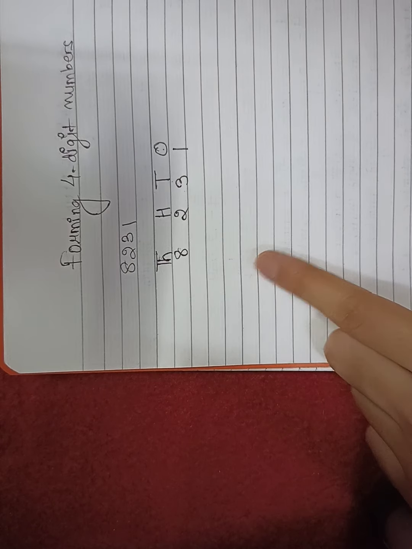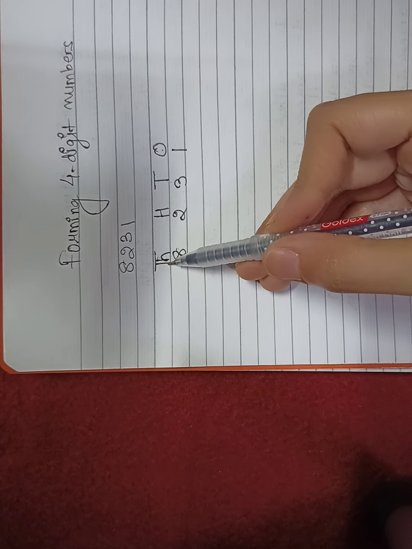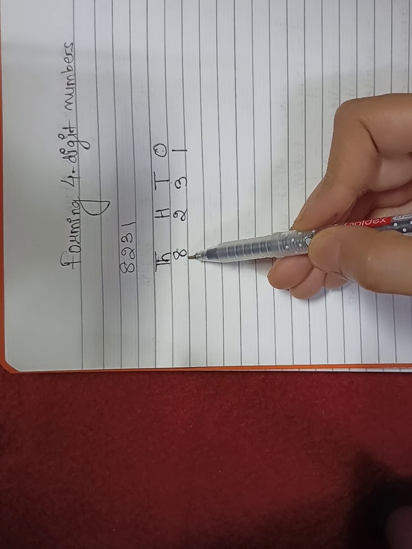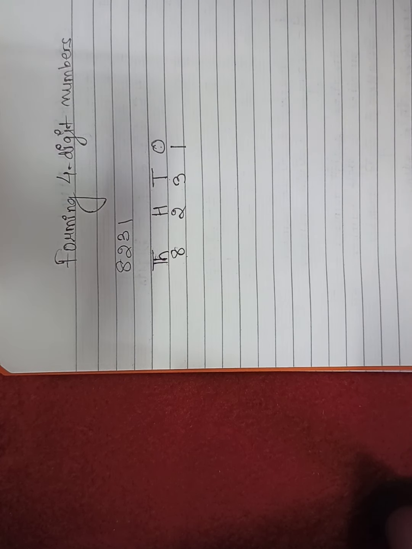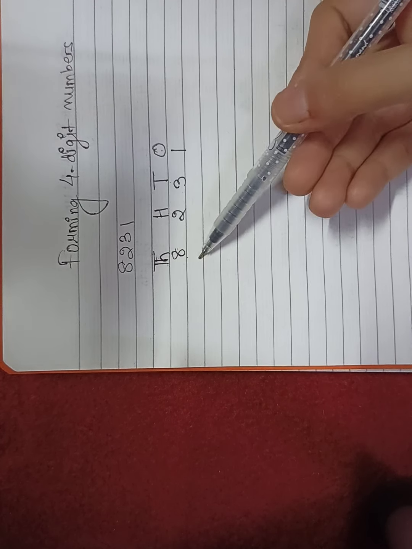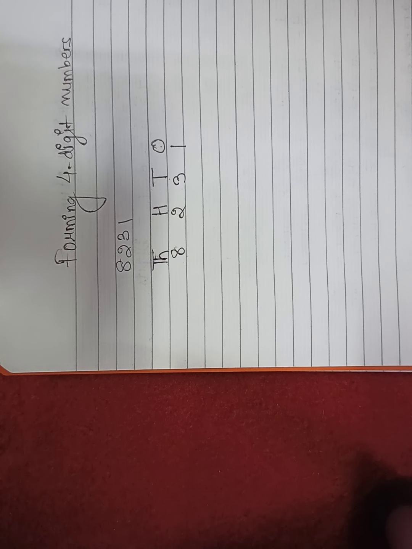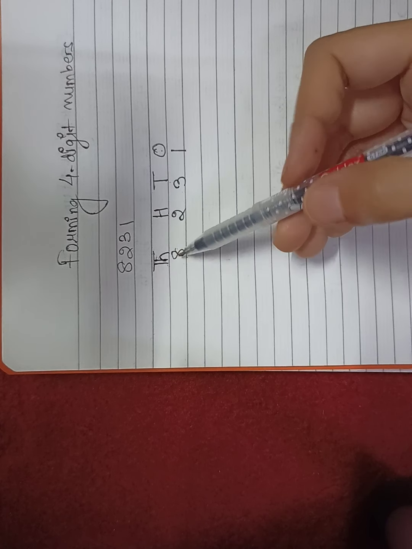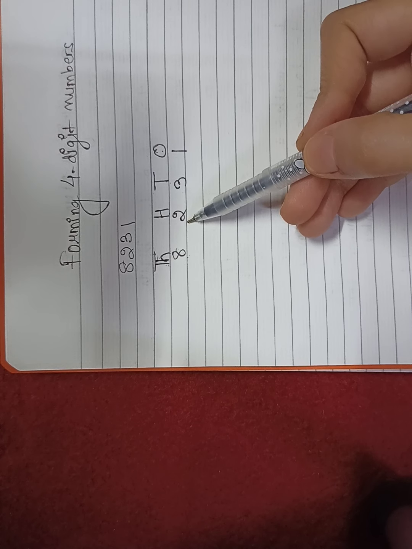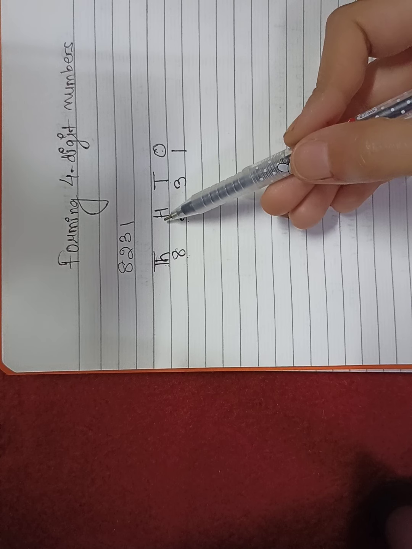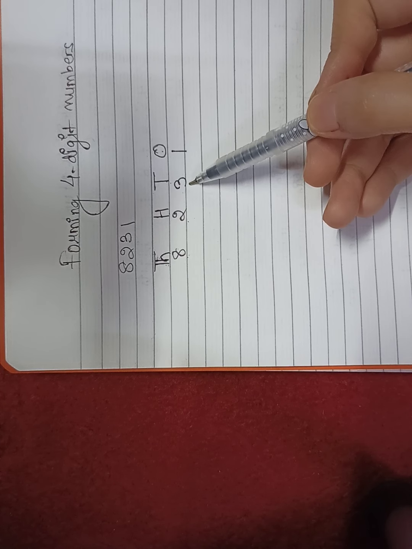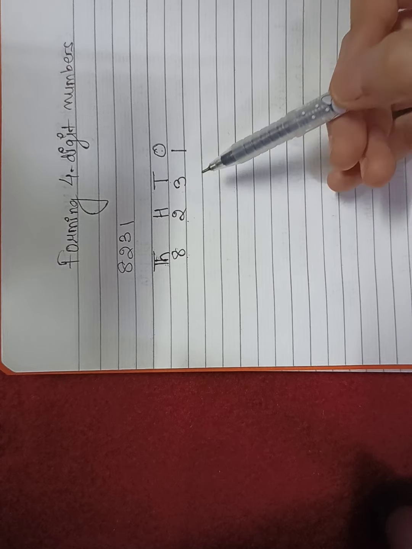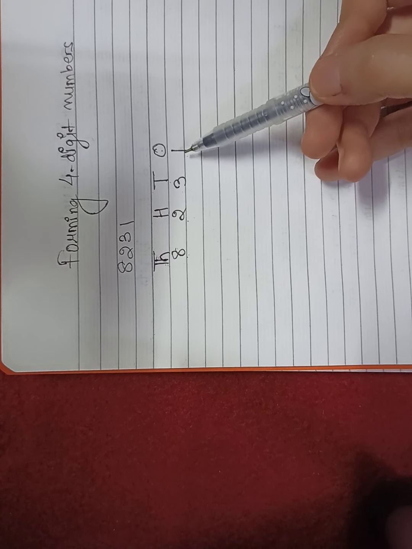Now the digits will be read according to their place. Like the digit 8 is at the place of 1000, so this is not 8. It is 8000. The value of a digit changes depending upon its place. If 8 was written at the place of tens, then it would not be 8000. It would be 80. 8 is at the place of 1000, so it will be read as 8000. 2 is at the place of 100, so it will be read as 200. 3 is at the place of tens, it will be read as 30. And 1 is at the place of ones, so it will be read as 1.